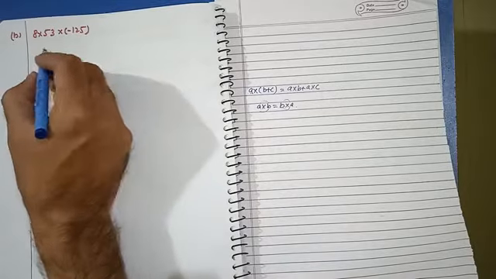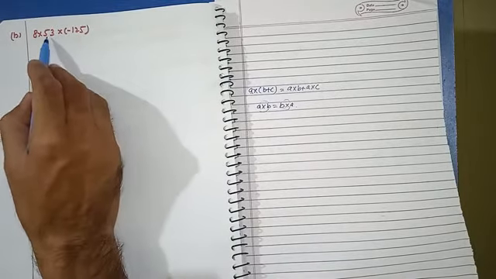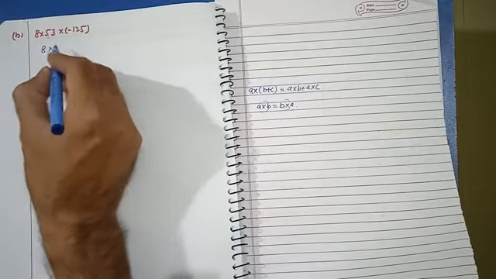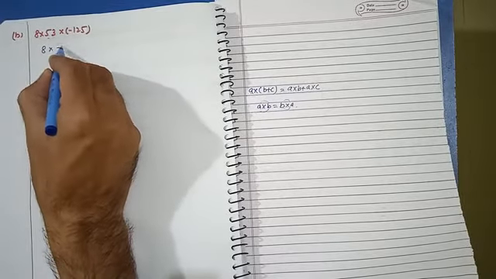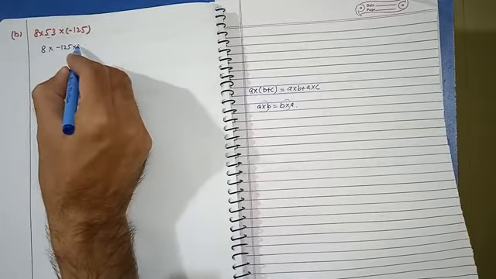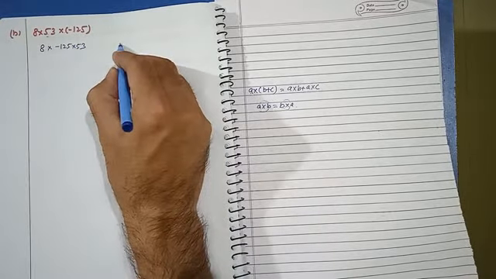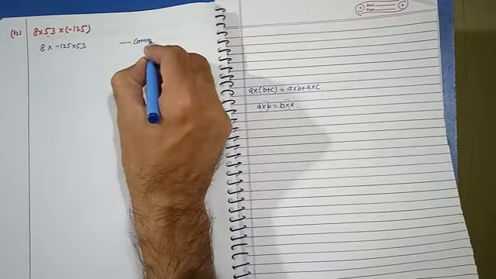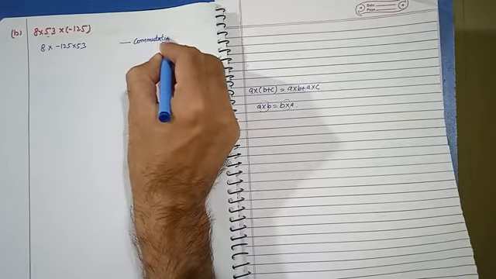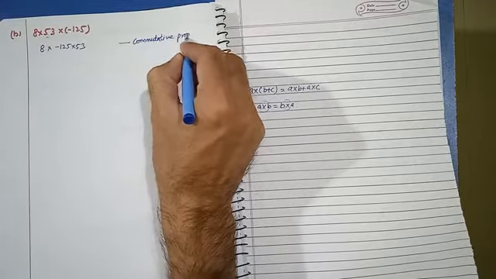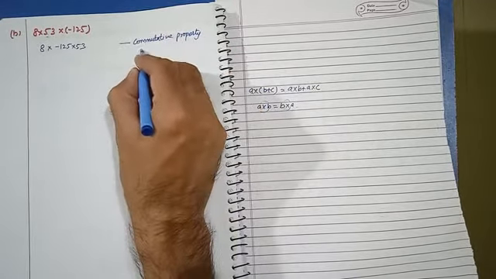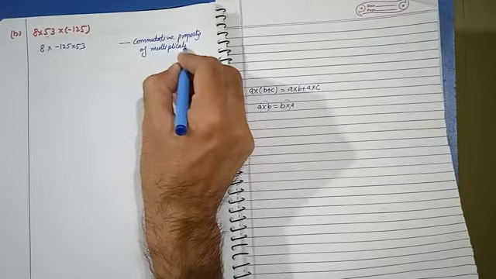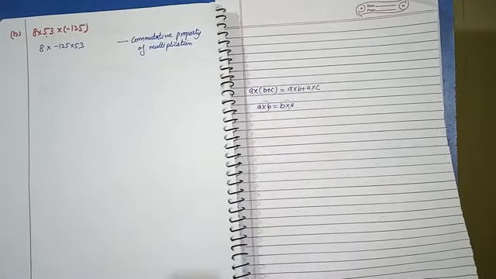Now see, here I can write 53 into -125 as -125 into 53. I can write it or not? I am using the commutative property of multiplication here. Commutative property of multiplication. Is that clear to you?